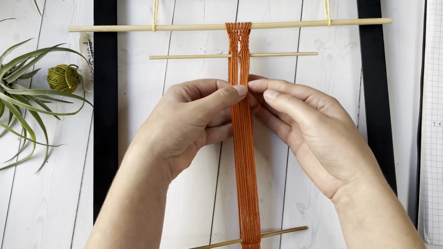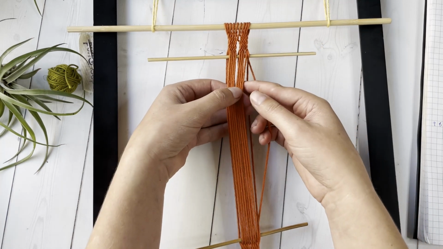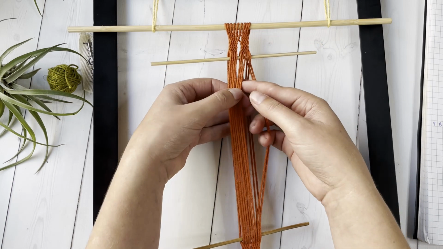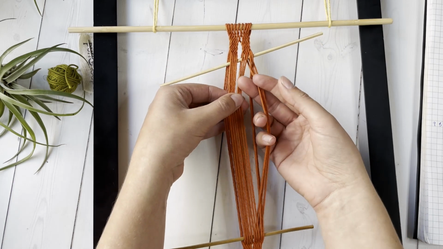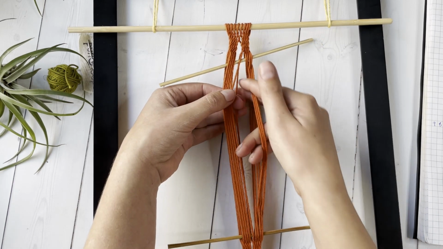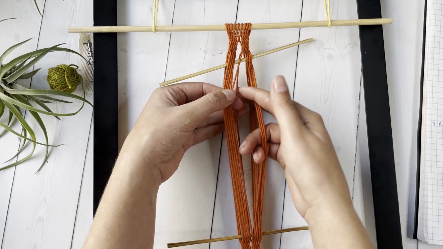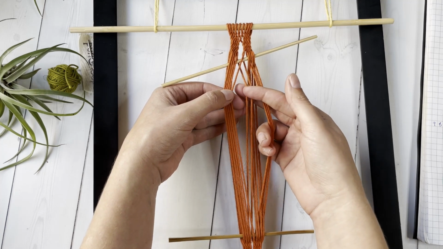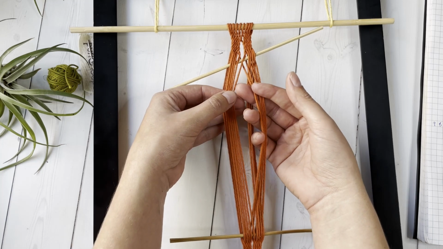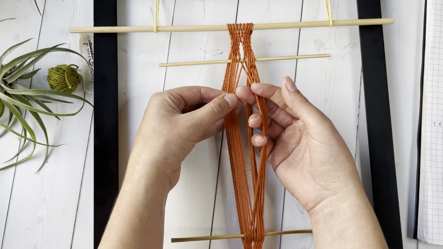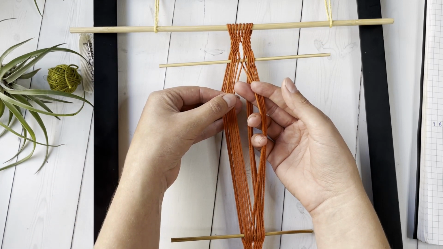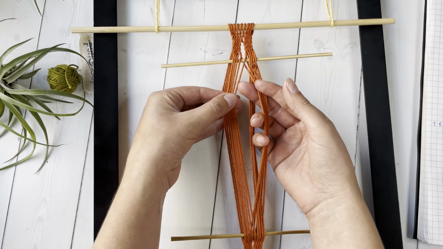Okay, so 1, 2, now 3 is a pick 1, drop 2, 4 is our hole, 5 is a pick 2, and it would be a drop 1, except 5 is also going to be starting our second hole.